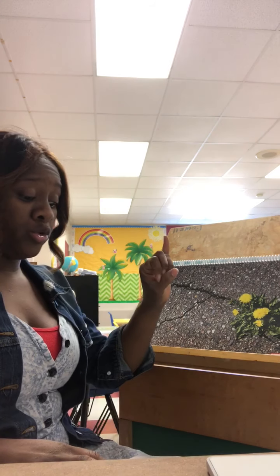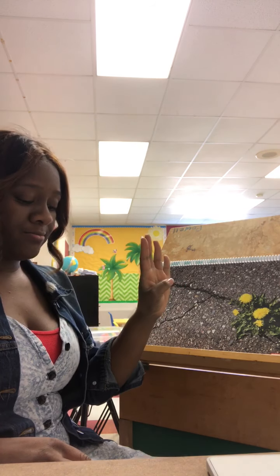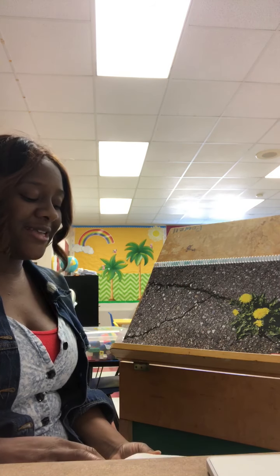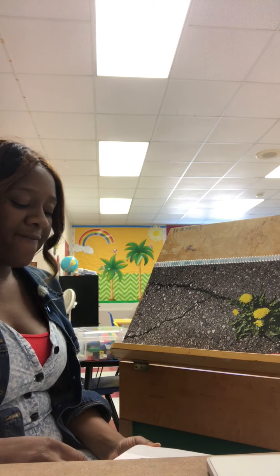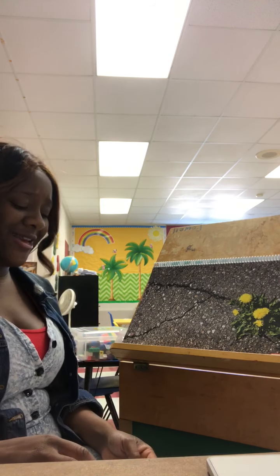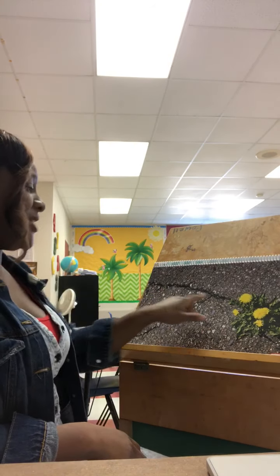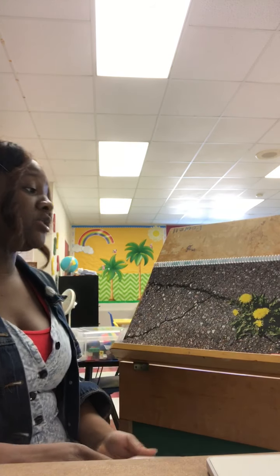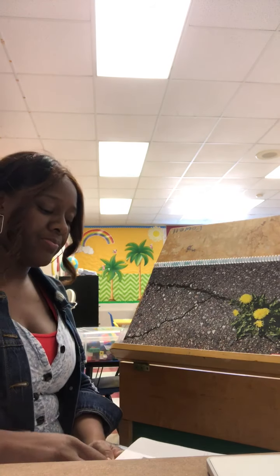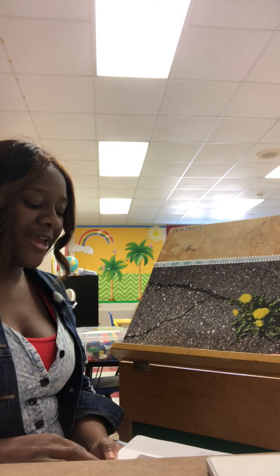Plants need four basic things in order to live and grow. They need food, water, air, and light. If a plant has these things, then it can survive, even in a little crack in the sidewalk. Do you see my picture? Yes, and you see how this little yellow flower is growing in this sidewalk? Let's learn how it's growing in that sidewalk like that. The yellow flowering plant in this picture is called a dandelion.